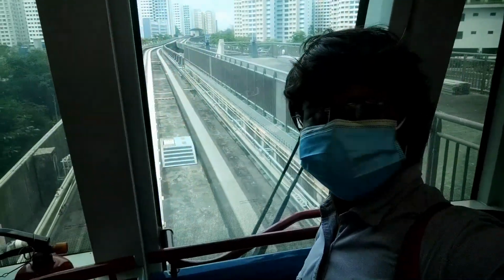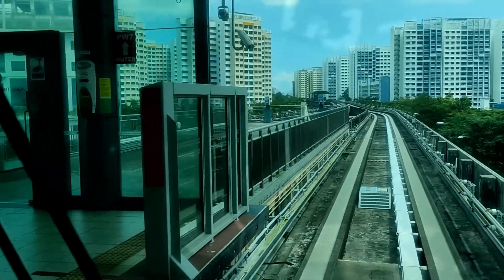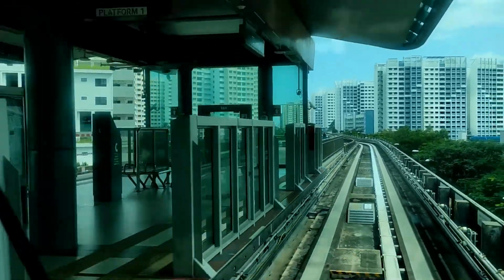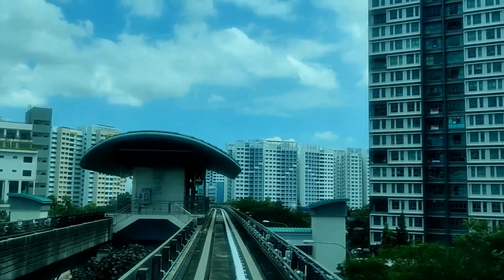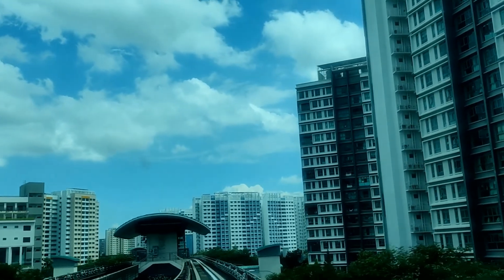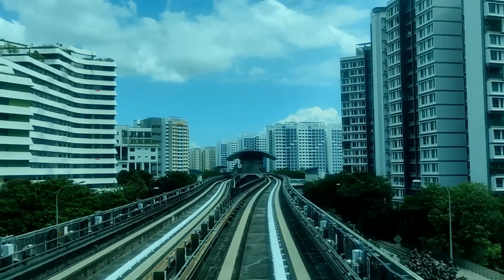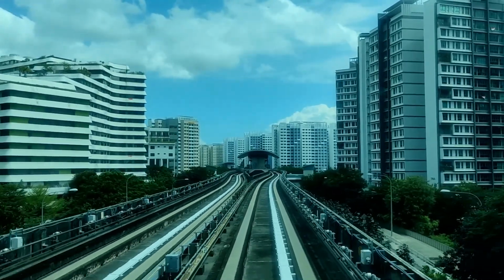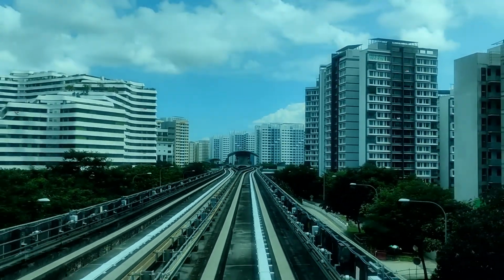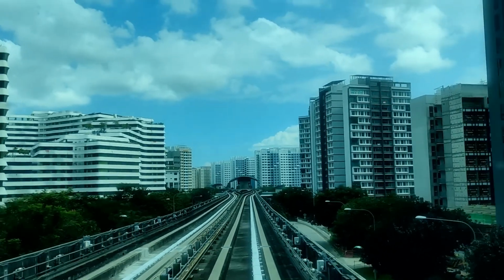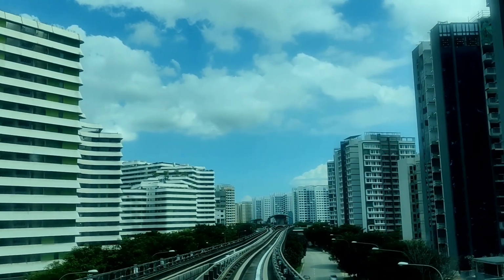So this is the view which you can see if you board the train. You'll be seeing a lot of tall buildings over here, and there's this track over here. This track doesn't have any stones in it. Usually while you travel in an MRT in Singapore, you can see many stones in the track, since the MRT used in Singapore was launched 20-25 years back. So that's how old the Singapore MRT is. That's why you can see a lot of stones in the track.